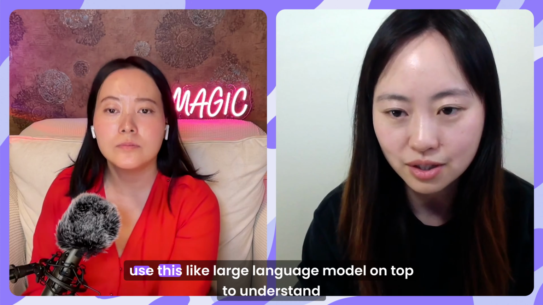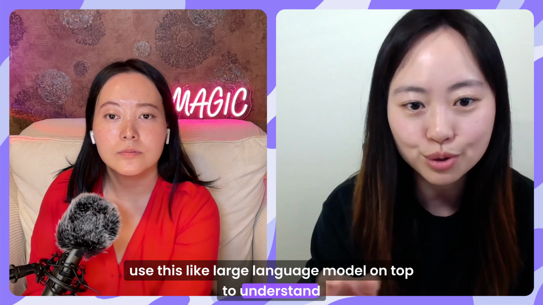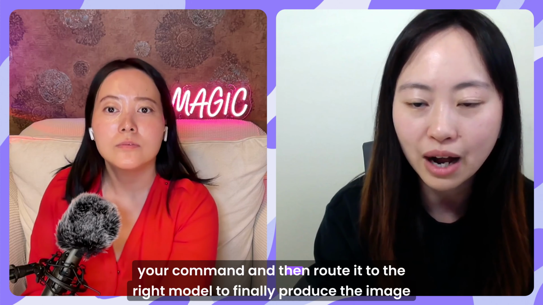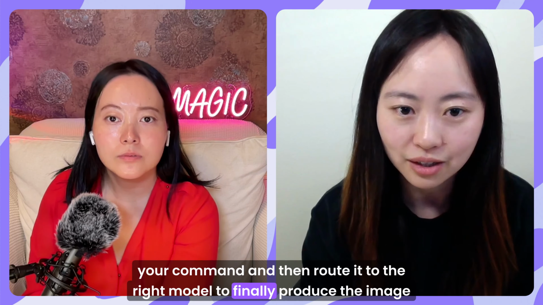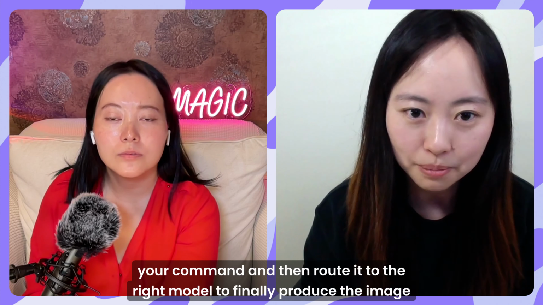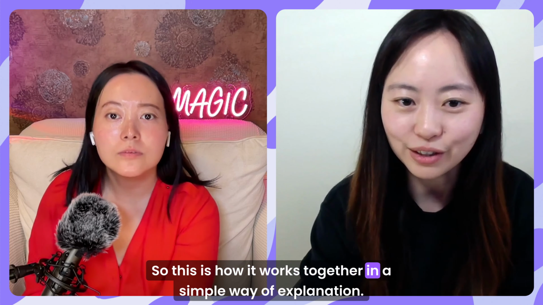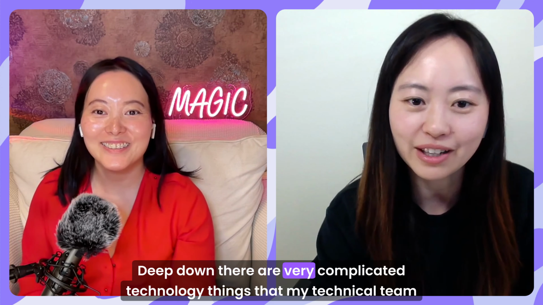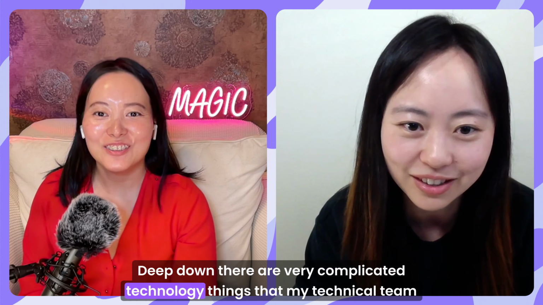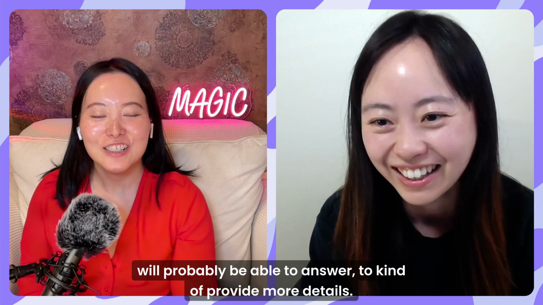So we use this large language model on top to understand your command and then route it to the right model to finally produce the image based on your request. So this is how it works together, in a simple way of explanation. Deep down, there are very complicated technology things that my technical team will probably be able to answer to provide more details.